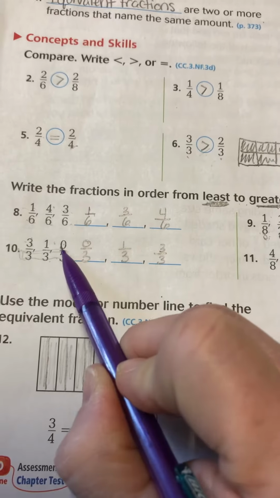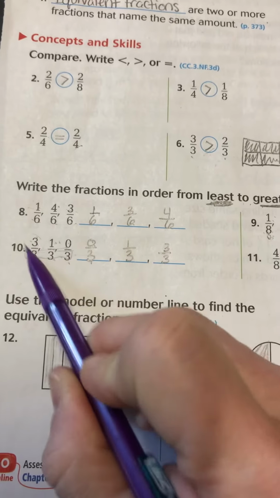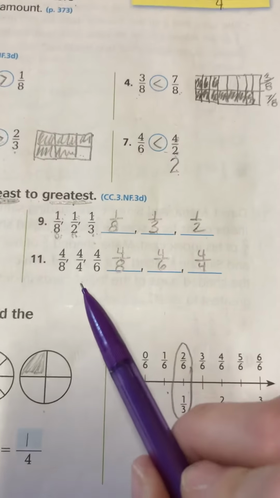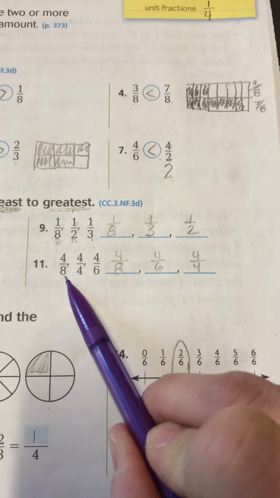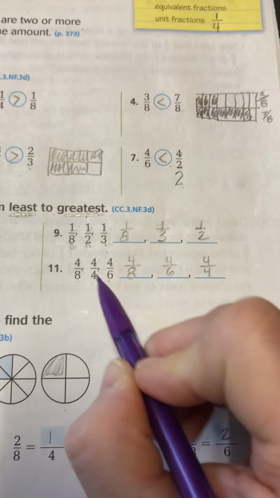Out of these three numbers, 0 is definitely our smallest, 0/3, followed by 1/3, followed by 3/3. Number 11. So we've got 8ths, 4ths, and 6ths. But again, our top number is 4 on all of these.